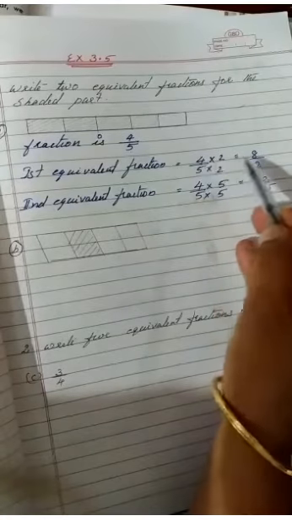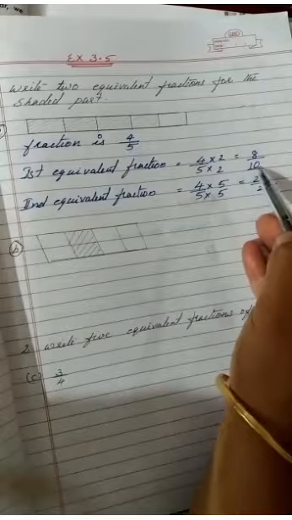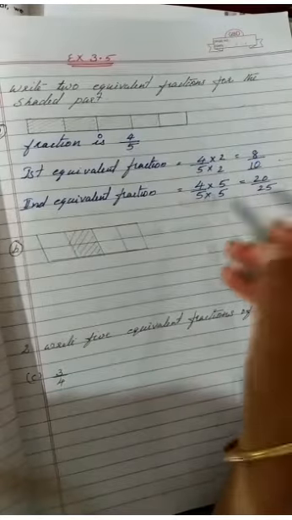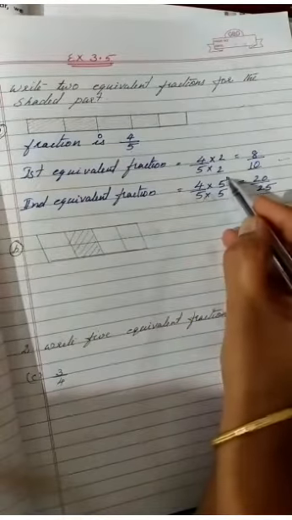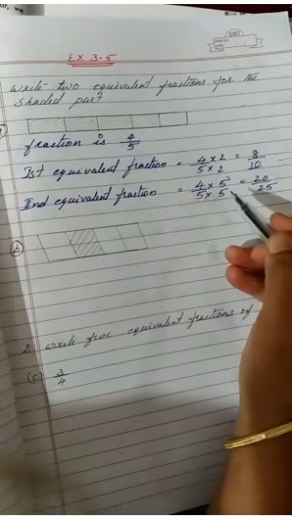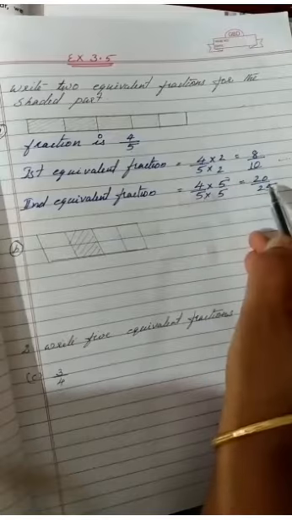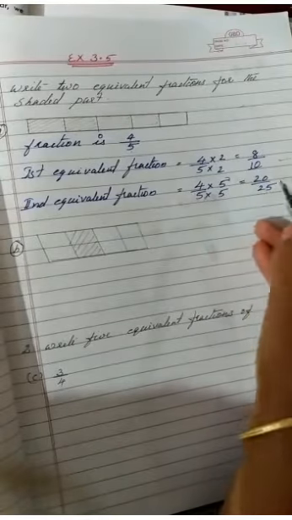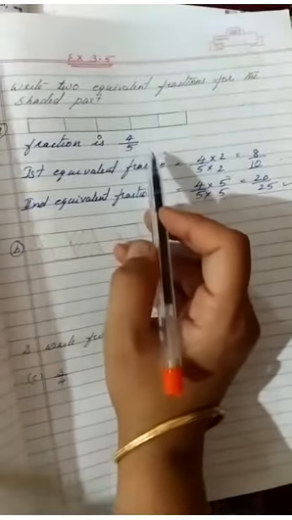So 4 2s are 8 and 5 2s are 10. So we got the first equivalent fraction. For another equivalent fraction, I multiplied by 5. You can take 10, 100, whatever you like. So 4 5s are 20 and 5 5s are 25. So I got two equivalent fractions of the given figure.